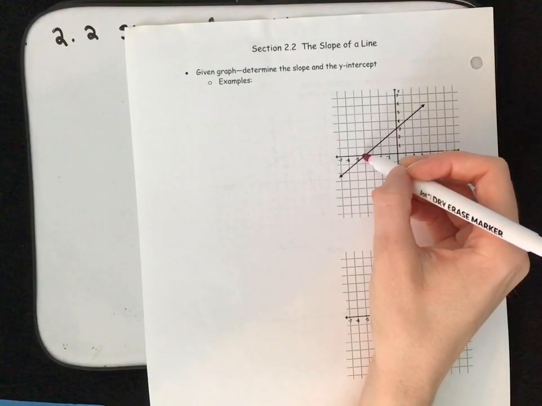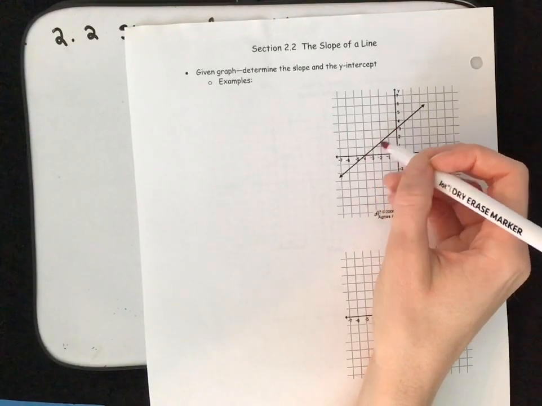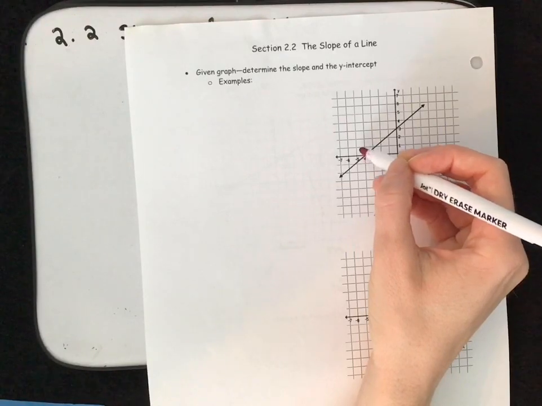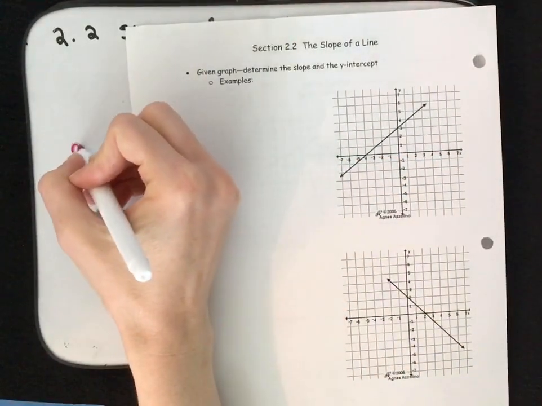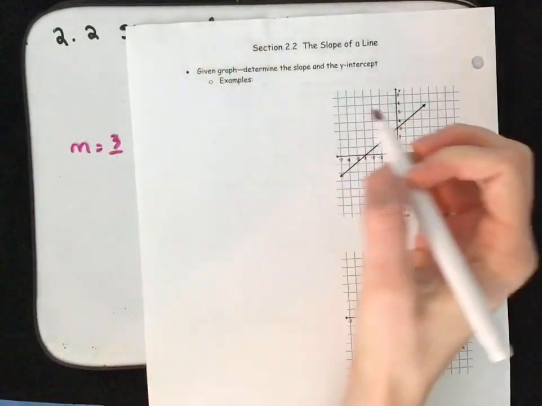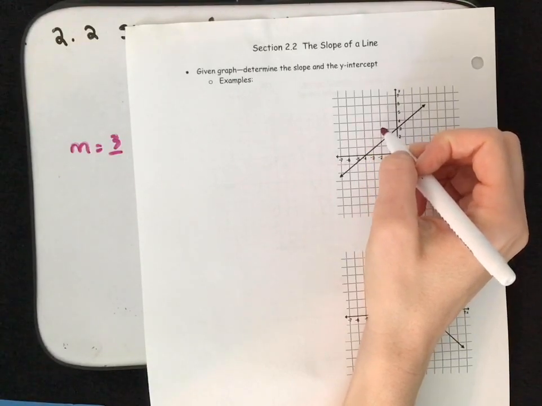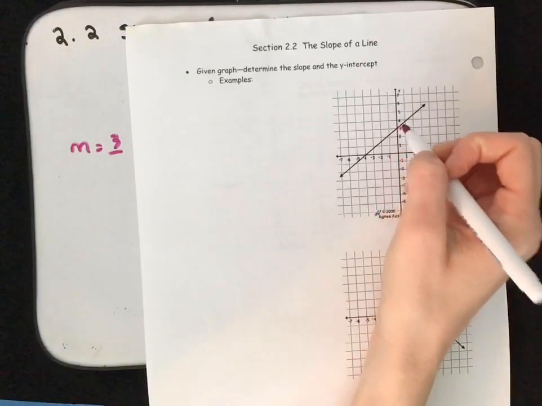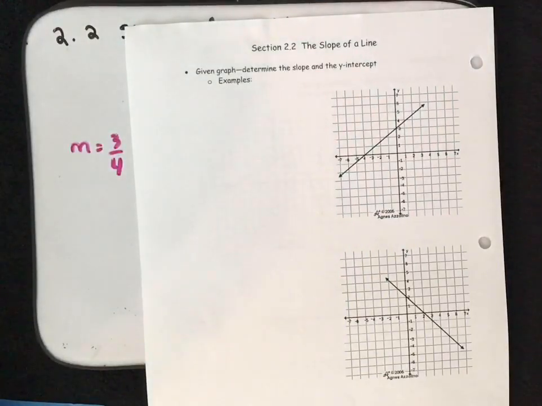So if I use this point right here, and I use this point right here where it crosses nicely into the corners, that would mean I would have a rise or a change in y value of up 1, 2, 3. And then from there, so we went up 3 spaces, we go over 1, 2, 3, 4, and that'll put us right here where it crosses. So 4. So our slope is 3/4.